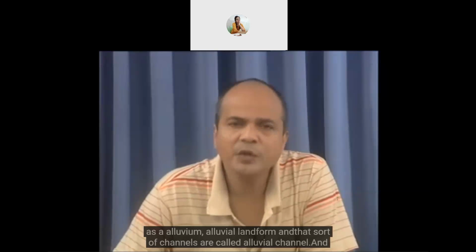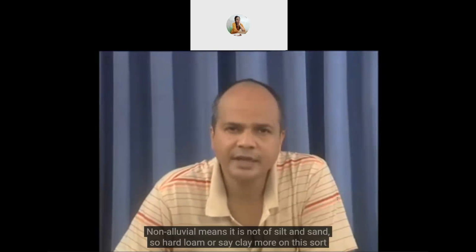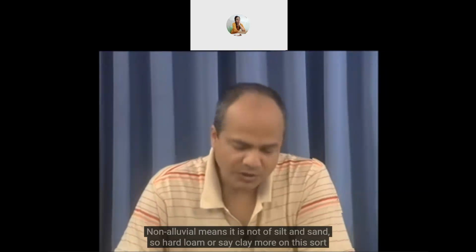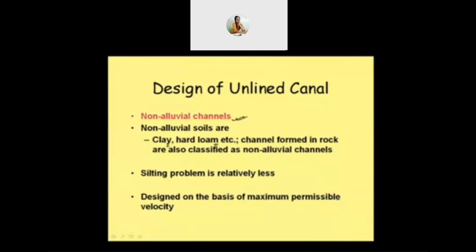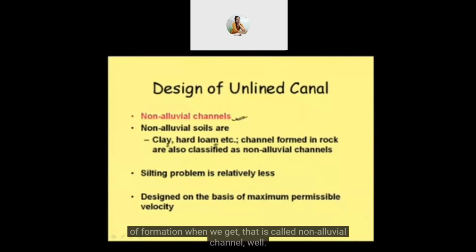And non-alluvial means it is not of silt and sand. So hard loam or, say, clay, murram, this sort of formation, when we get that, is called a non-alluvial channel.